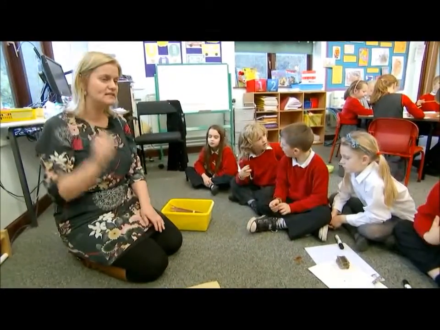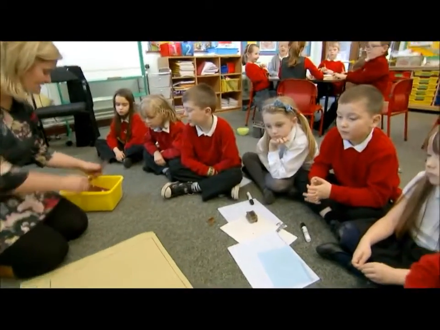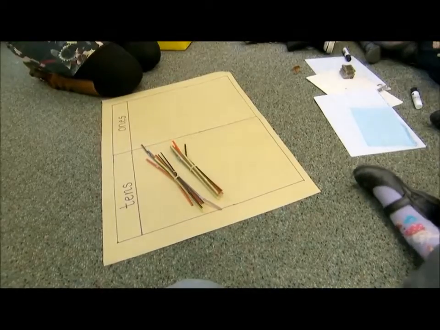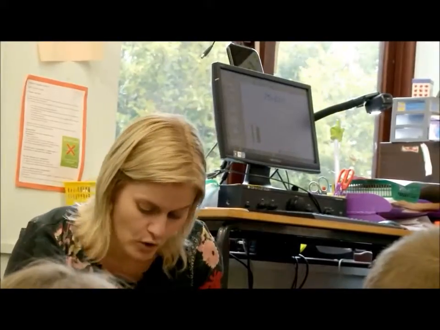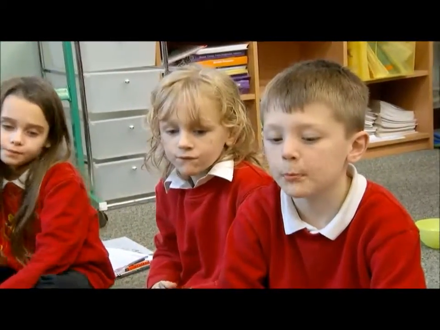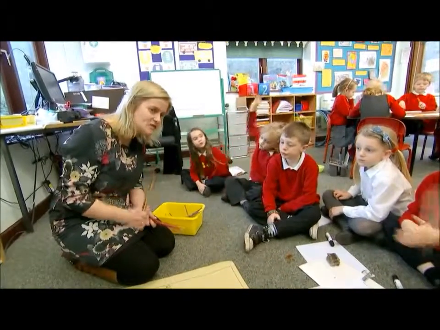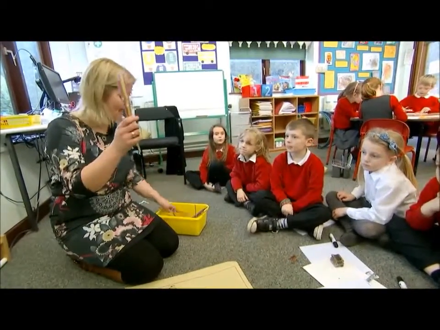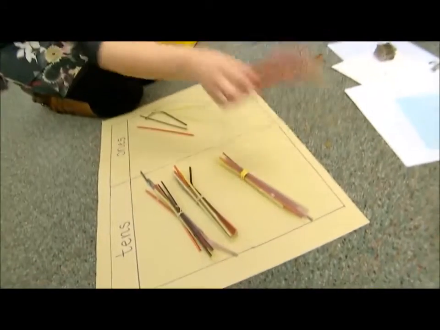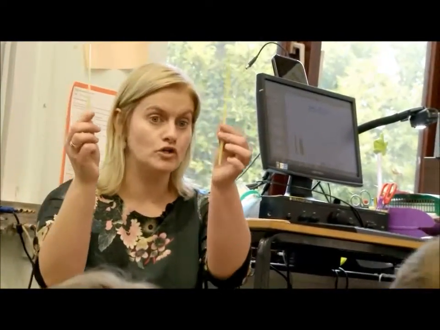When we introduce the idea of place value, I think the straws are important so that they're getting the understanding that that is a bundle, it represents 10, and then you've got your single straws. I've got 1, 2, 3, 4, 5. Then, how many in 22? How many 10s in 22? Rossi? 2 lots of 10. 10, 20. So I've got 2 lots of 10 in 22. How many ones, Kenzie, in 22? 2.